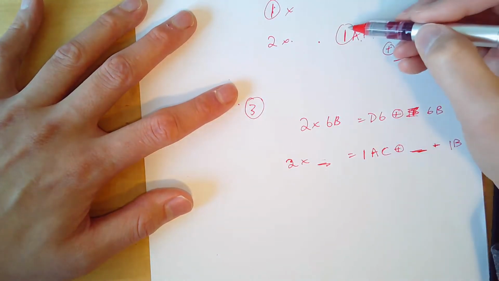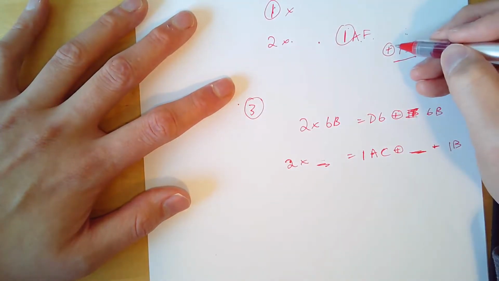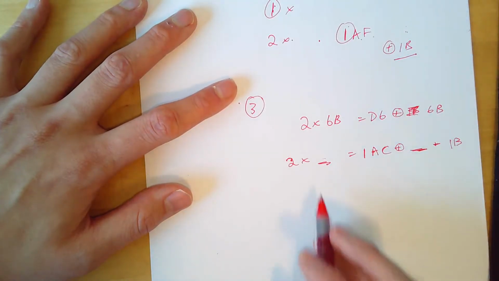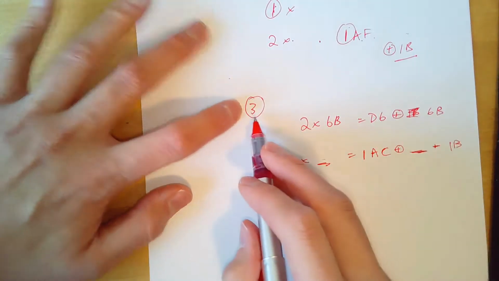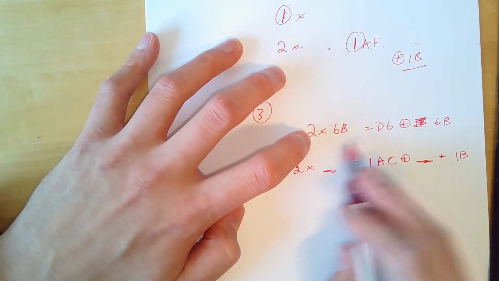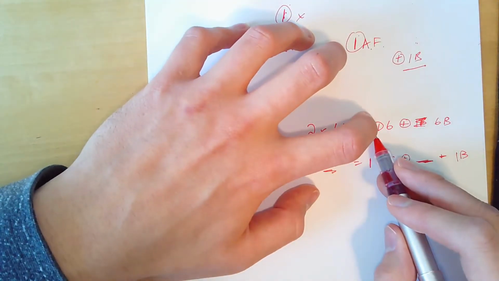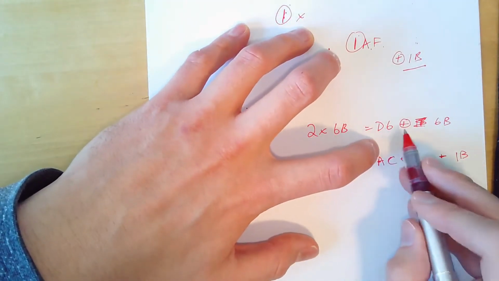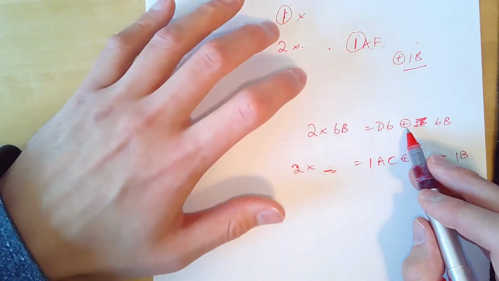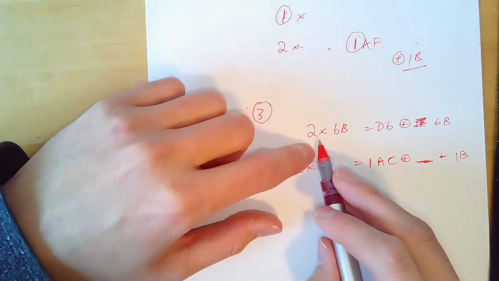Every time you see an overflow, you do an XOR with 1B. If you're doing a multiply by 3, you multiply by 2 first, and if there's an overflow, you will XOR with 1B, and after doing that, XOR with the term again.